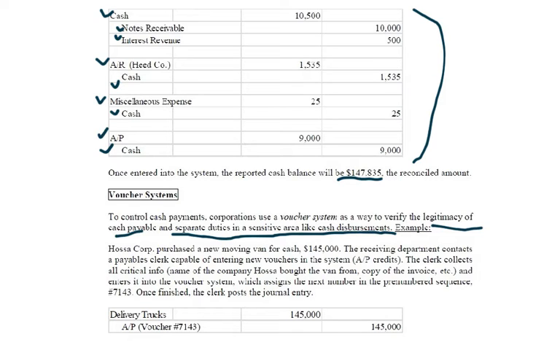Right, so here's the example that we're going to work with. We have Hosa Corporation purchasing a new moving van for cash, $145,000. The receiving department contacts a payables clerk capable of entering new vouchers into the system, meaning all this clerk can do is enter accounts payable credits. We're obviously discussing a larger organization that has the capability of being that compartmentalized. Smaller organizations are not going to have that latitude, they're not going to have that personnel at their disposal. But in this case, we have that.